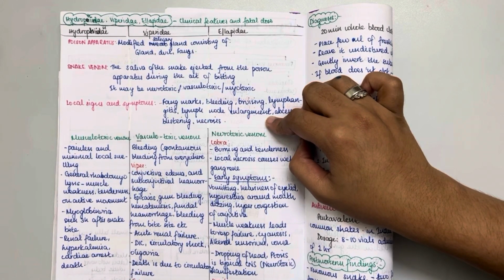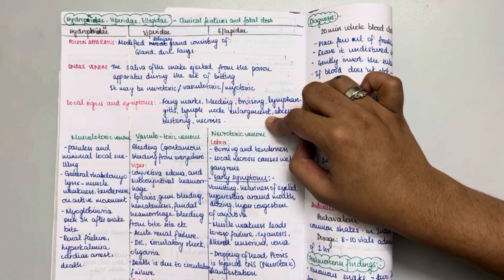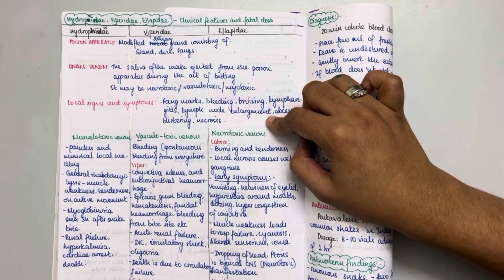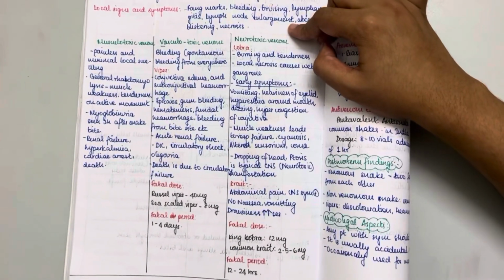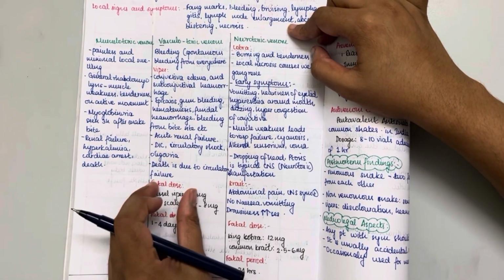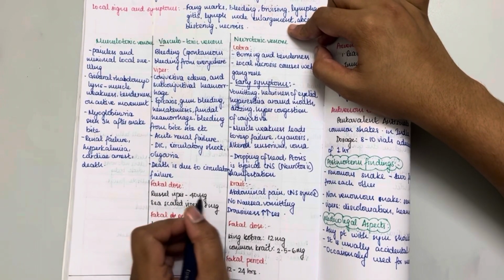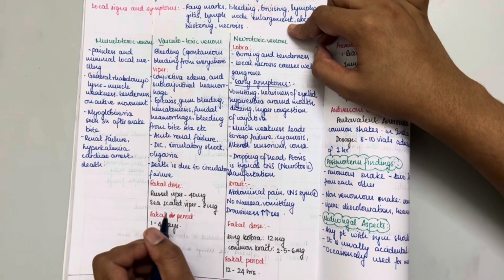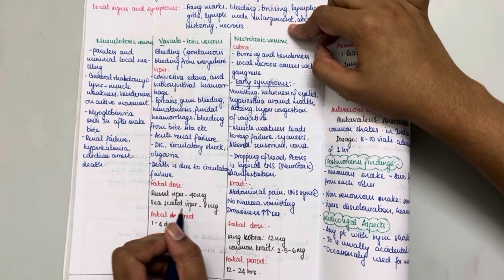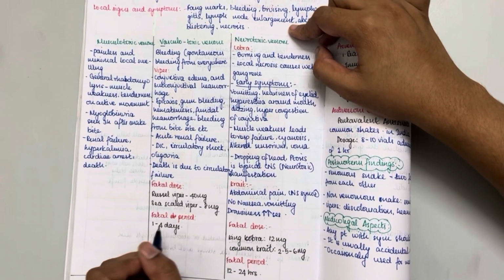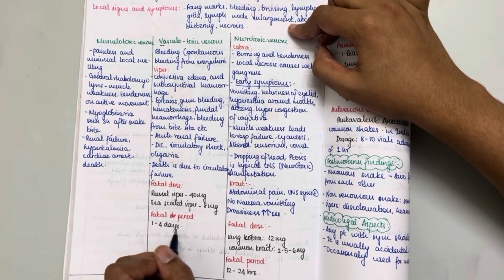Death is due to circulatory failure because the patient is going to lose a huge amount of blood. And then the fatal dose differs for each of the snake. That is, for Russell's viper it is 40 mg, and for saw-scaled viper it is 8 mg. Next, the fatal period is 1 to 4 days.